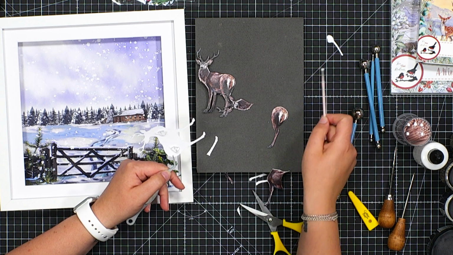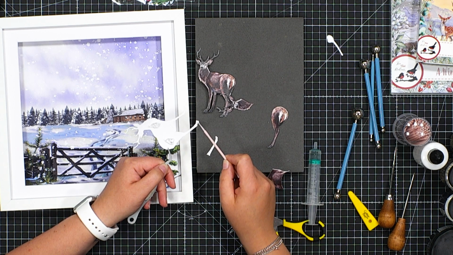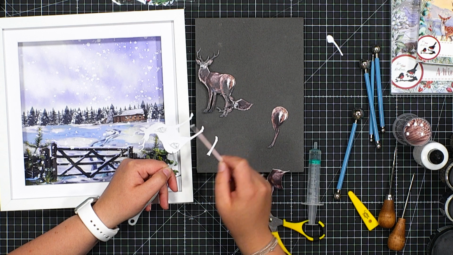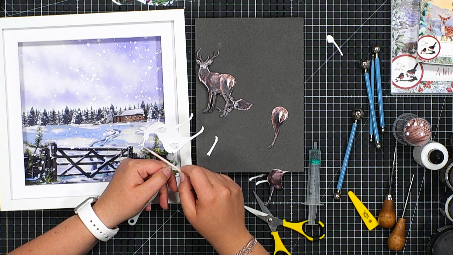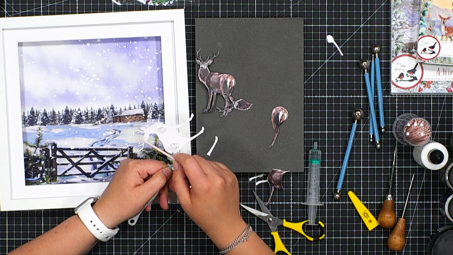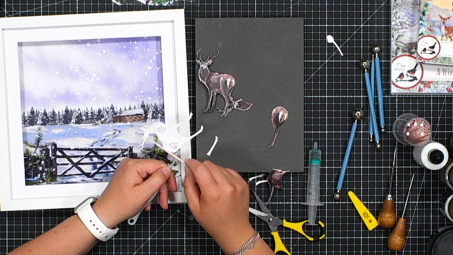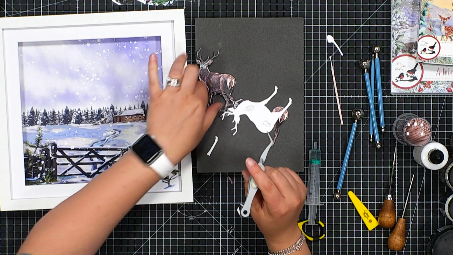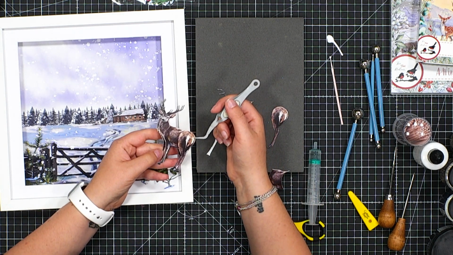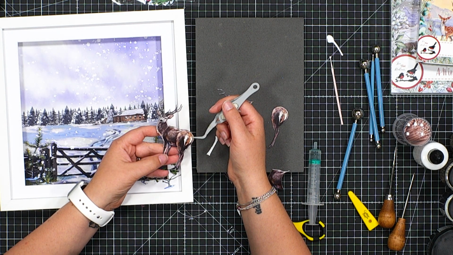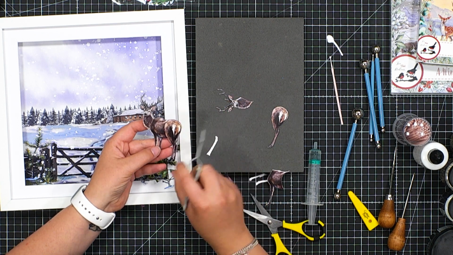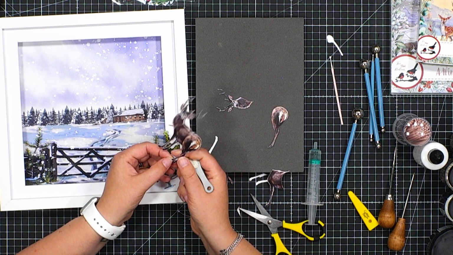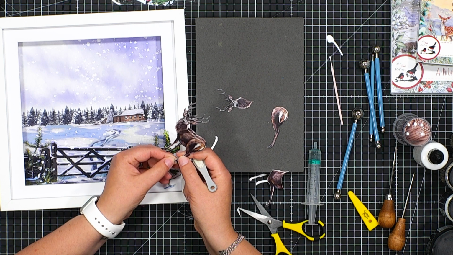So a little bit of glue out on my mat using my glue applicator just to brush the glue onto the tips of those hooves and the antlers as well. And for good measure, a little bit on the ears. So that first decoupage layer then sits on the base, like so, but it means areas like the little feet aren't going to be floating in mid-air.